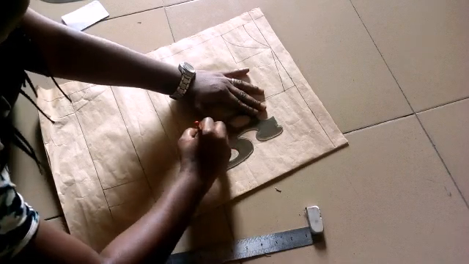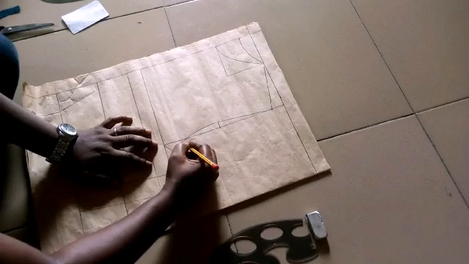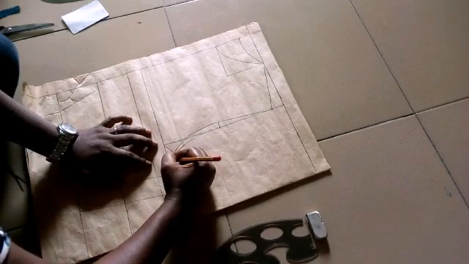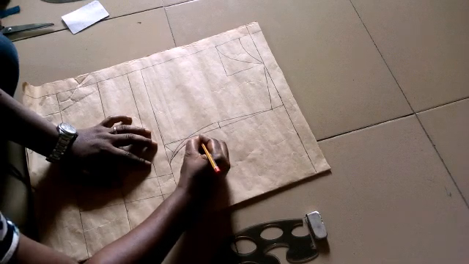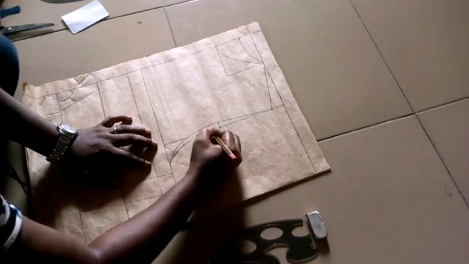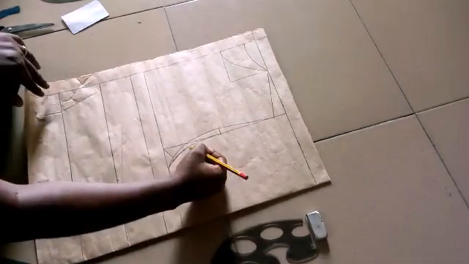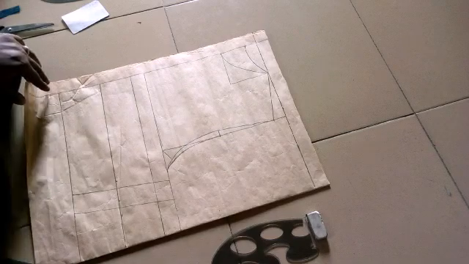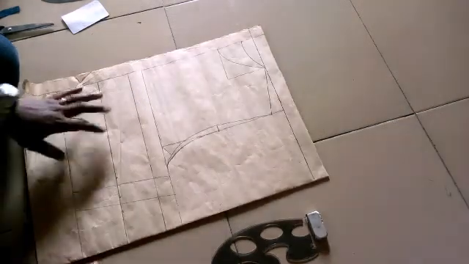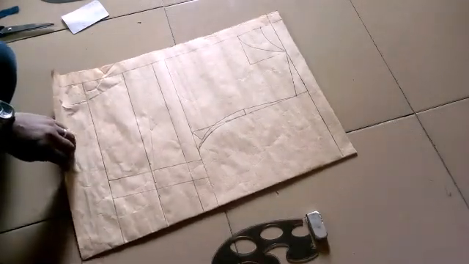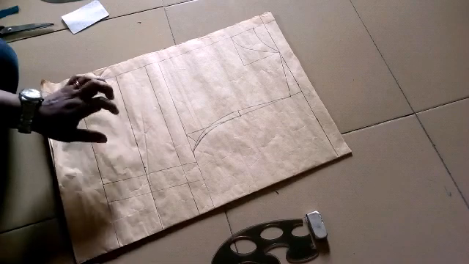I'm just going to use my hands to make this smooth so that you can see what I've drawn. This is the back armhole and this is the front armhole. They are meeting on the same place, if you notice. So the next thing I'm going to do is to cut it out and also add my dart measurement to this.